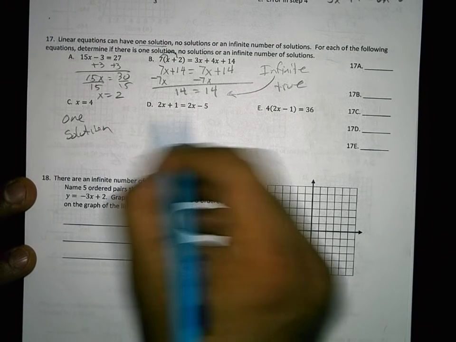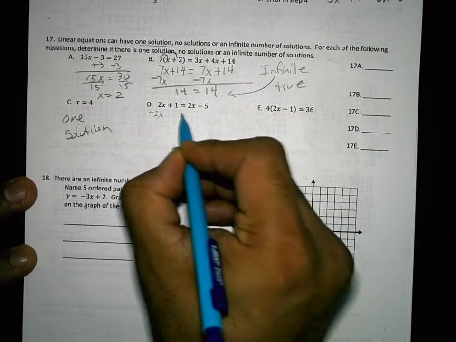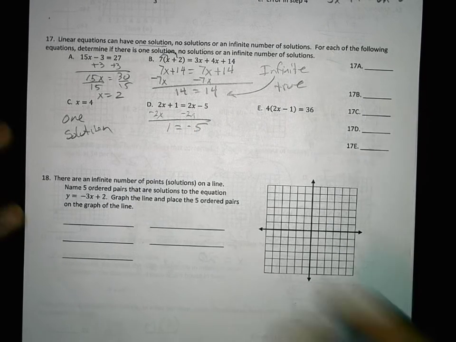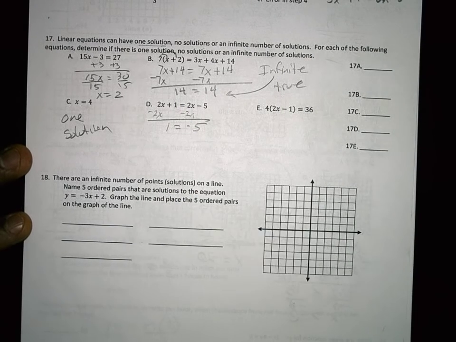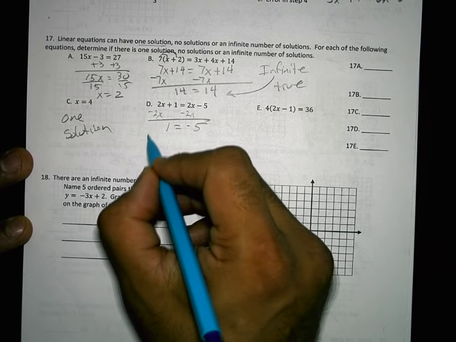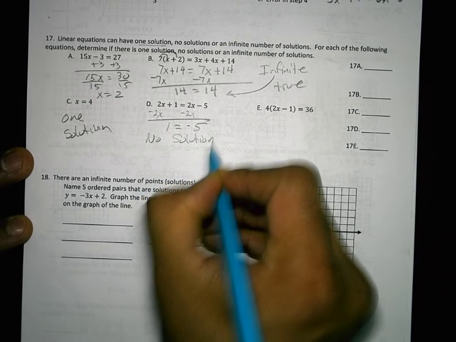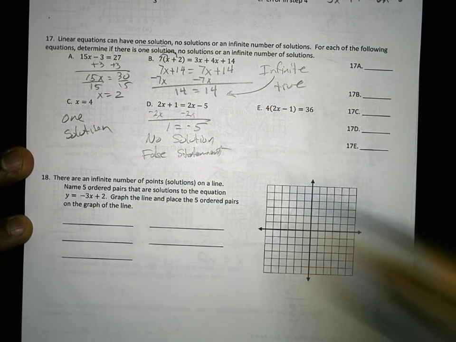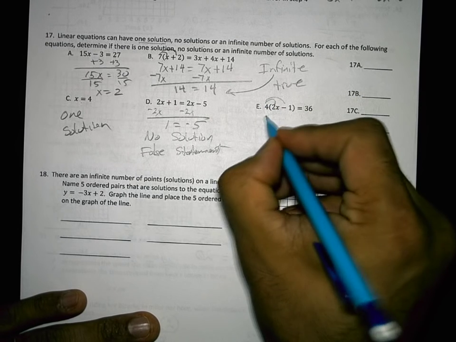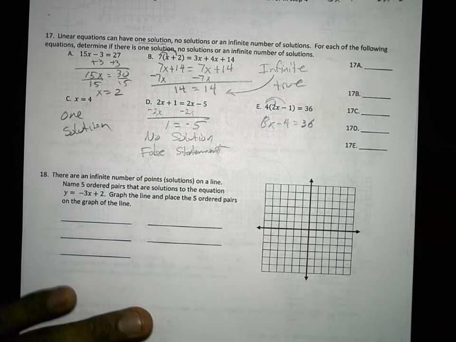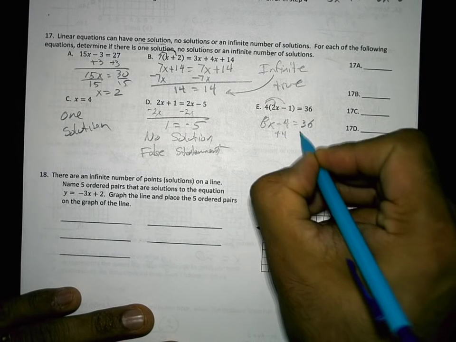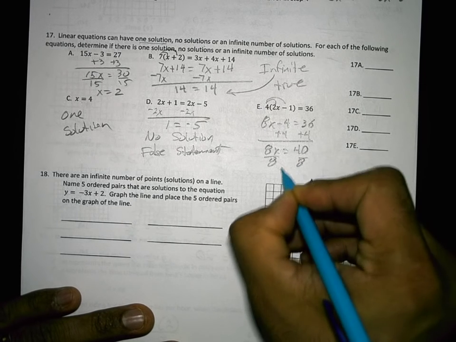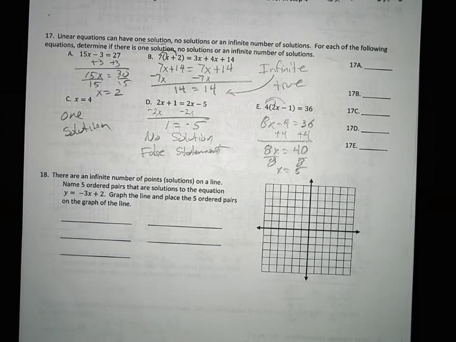Okay, so same thing over here. I'll just keep solving. I'm going to get the x's on both sides. I get 1 equals negative 5. Now the difference here is, up here I got a true statement, 14 equals 14. Here I got a false statement. Okay, so this is no solution. And that was my false statement. Alright, and then solving right here, that just gave me one answer.